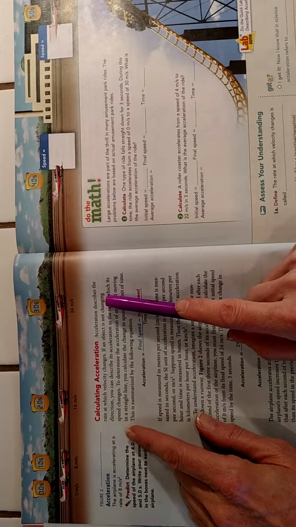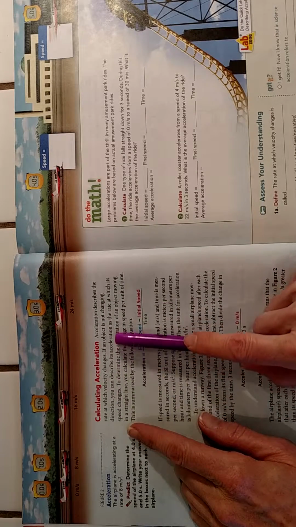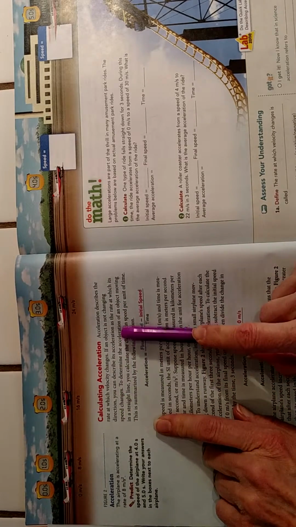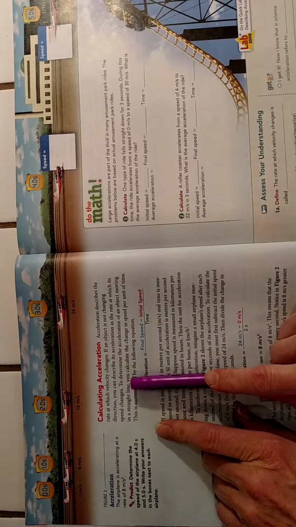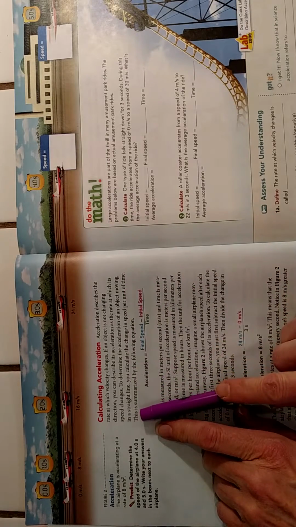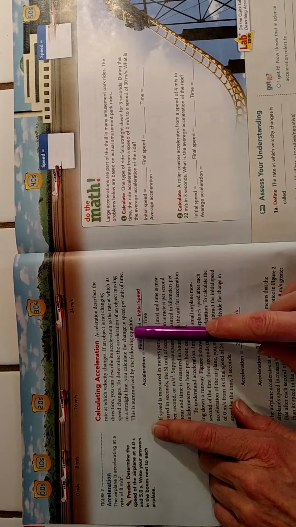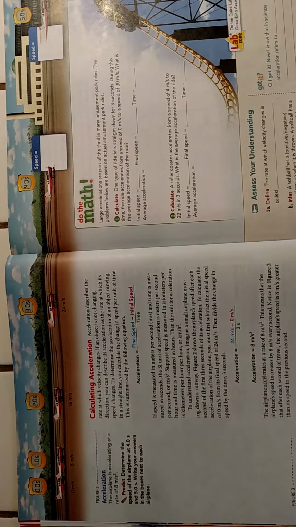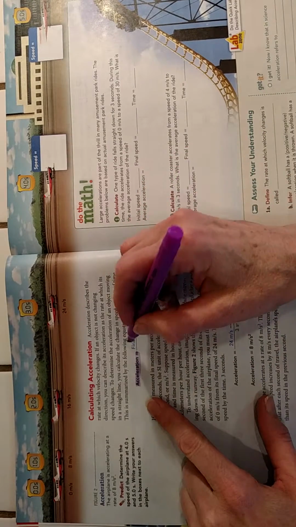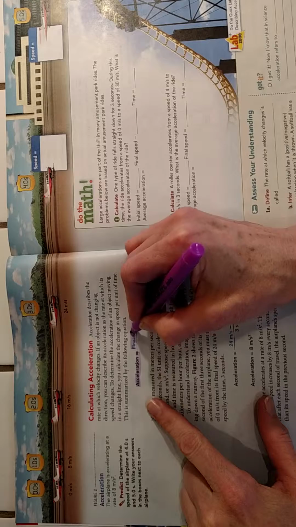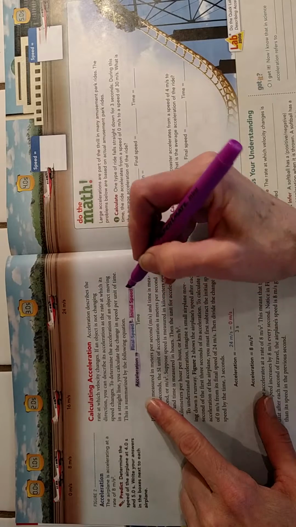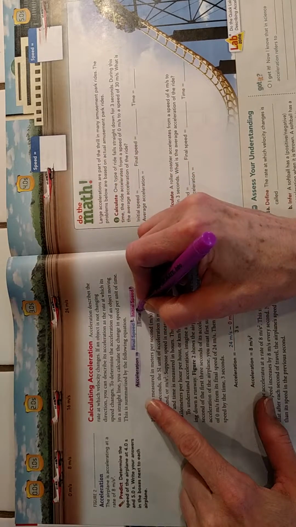If an object is not changing direction, you can describe its acceleration as the rate at which its speed changes. To determine the acceleration of an object moving in a straight line, you calculate the change in speed per unit of time. This is summarized by the following equation. So, go ahead and highlight the equation for acceleration. It is the final speed, so the speed you end with, minus initial speed, or the speed you start with, and divide that by time.